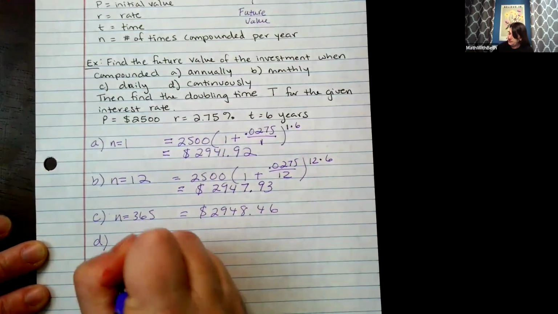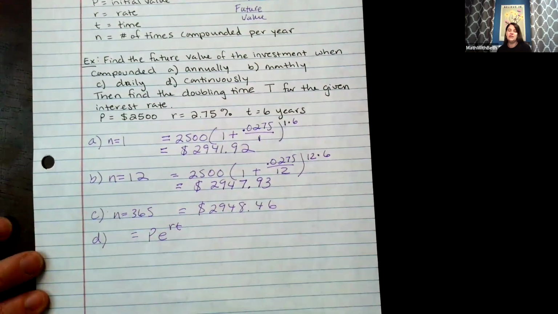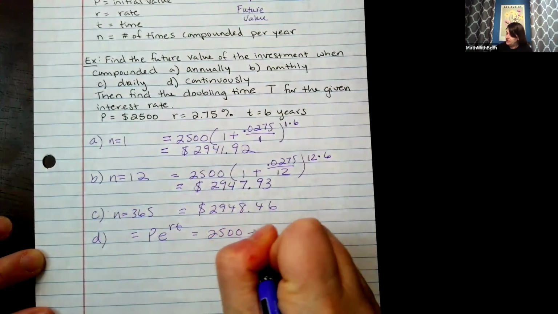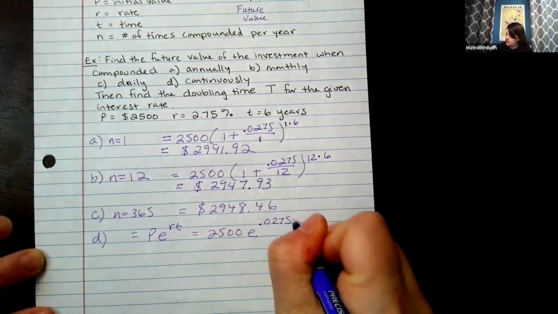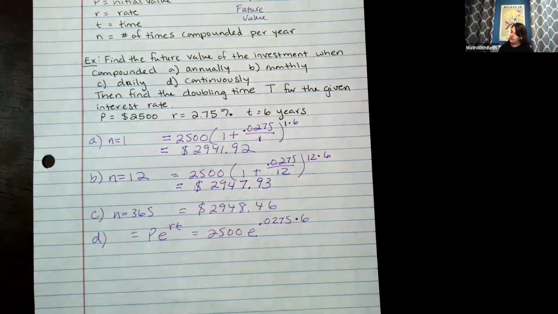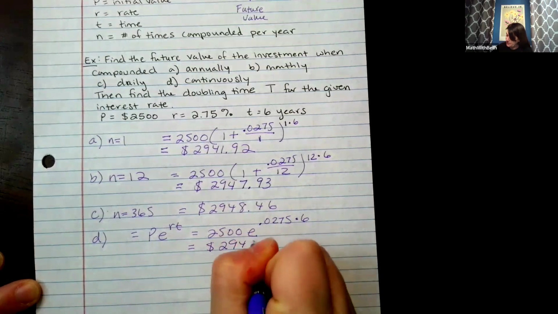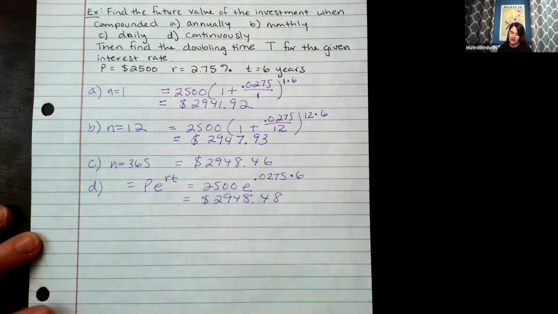And finally, continuously means we're going back to P times E to the RT. So 2,500 times E raised to the R times the T. And that would get us this. So not a very big difference, but we got a little bigger each time.